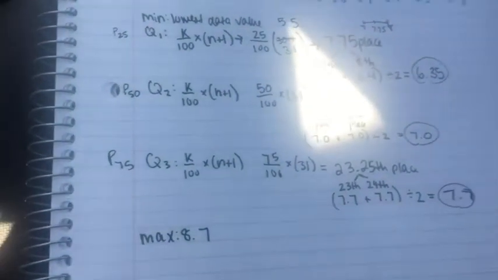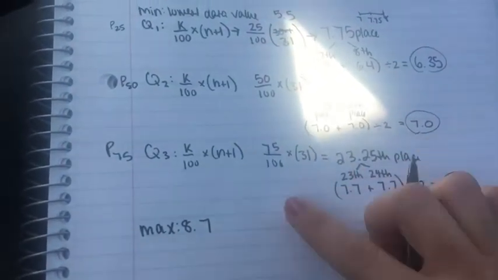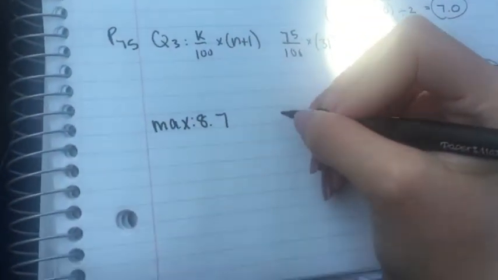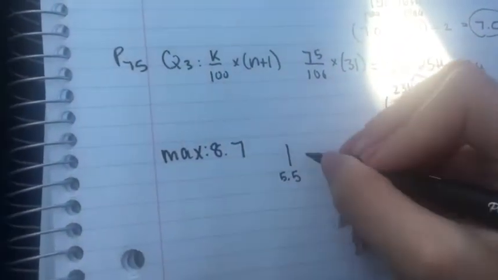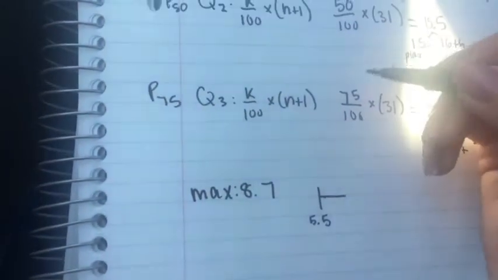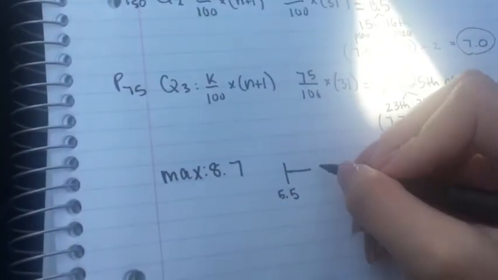So now I'm going to make my box plot with these numbers. So I found that my min was 5.5 because there's nothing lower than that. And then I take my Q1. My Q1 was 6.35.